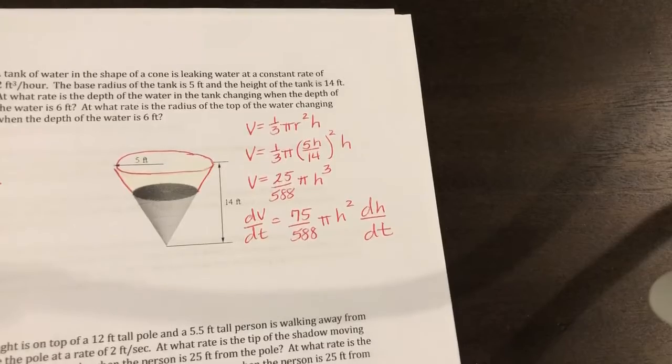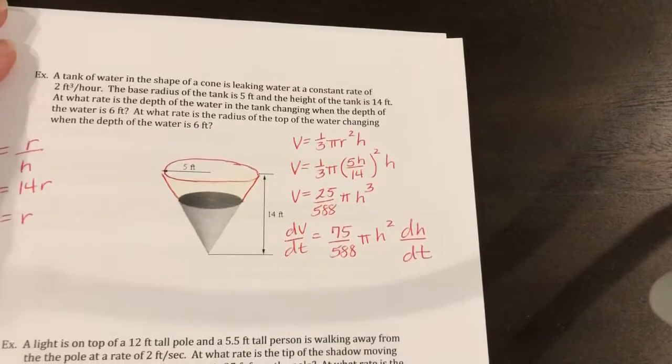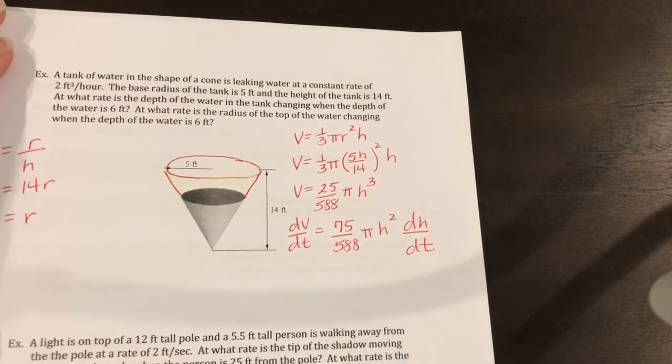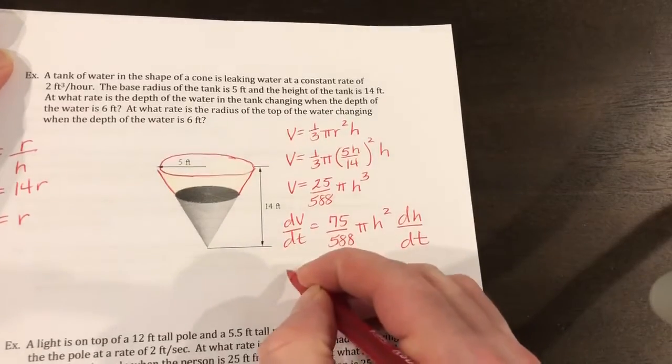Now, we're going to plug in. So, the tank is taking on water at 2 cubic feet per hour. So, we're going to put 2 here.